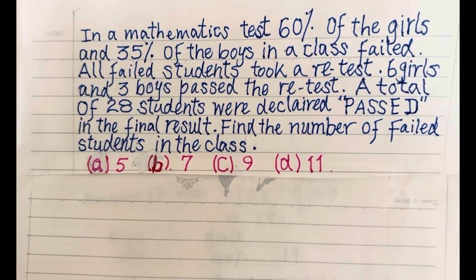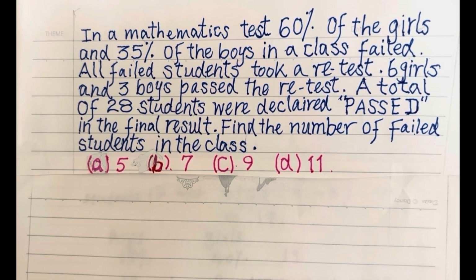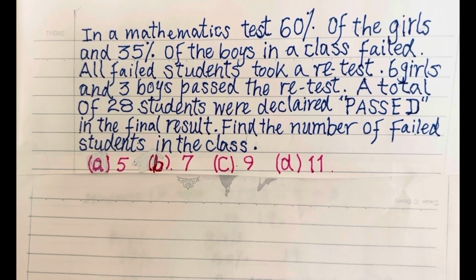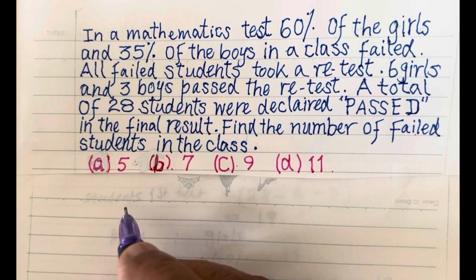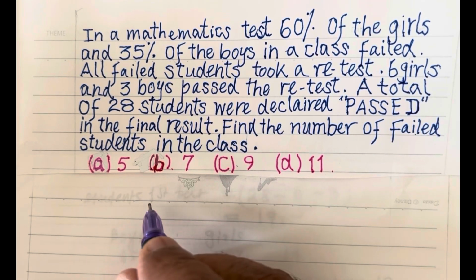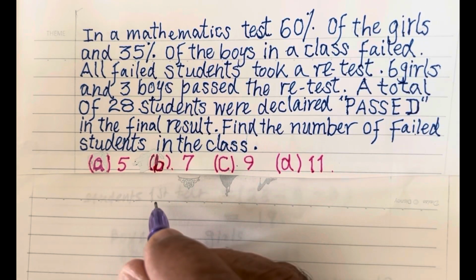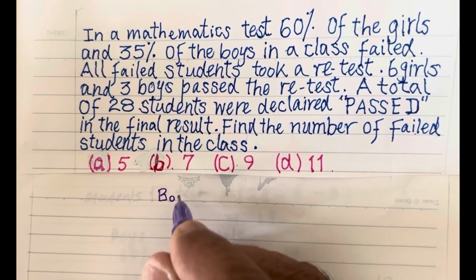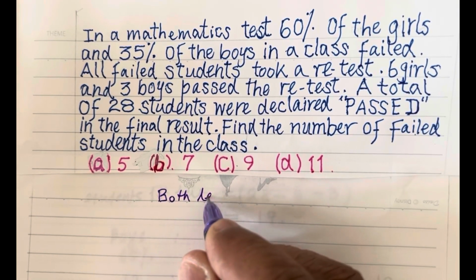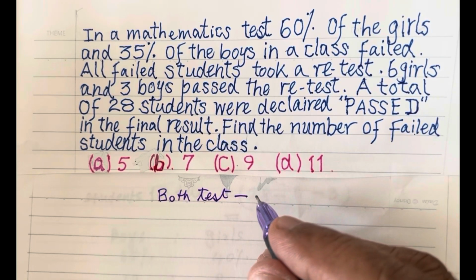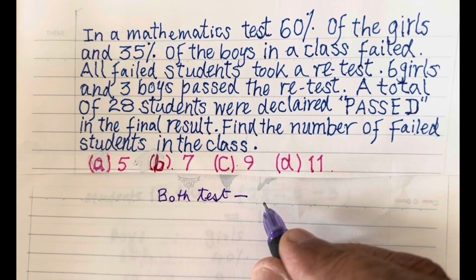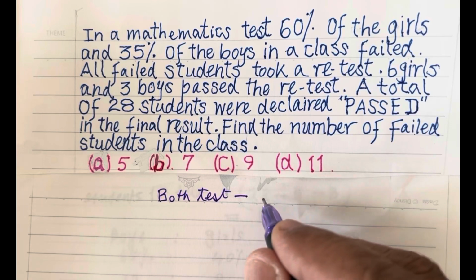So to start with the first step, to find out the number of students who passed the first test. This number can be given by the number of students who passed both tests minus the number of students who passed the second test, that is the retest.